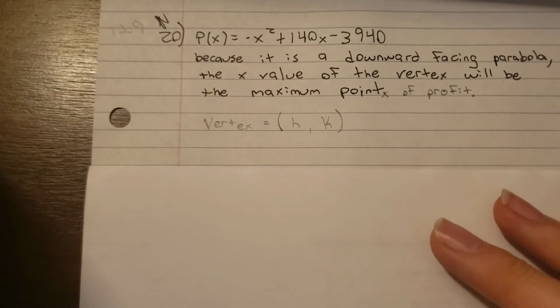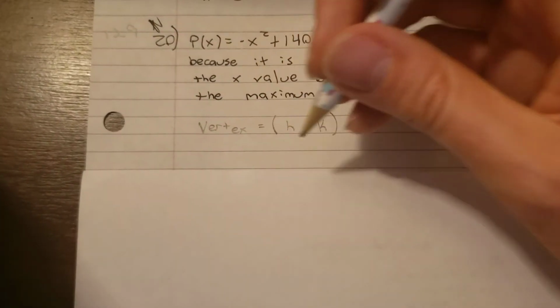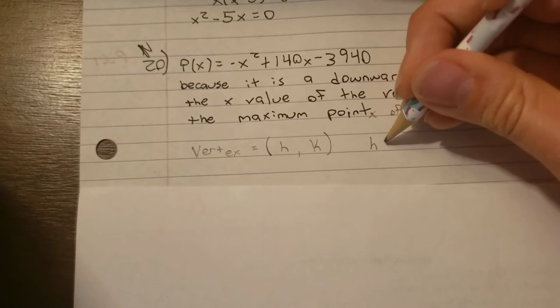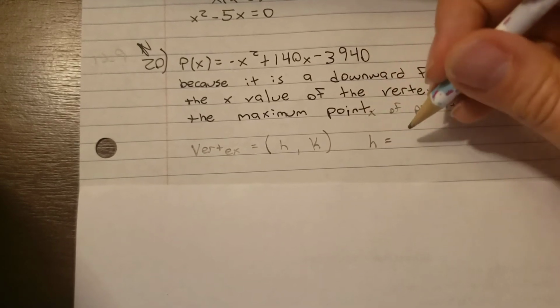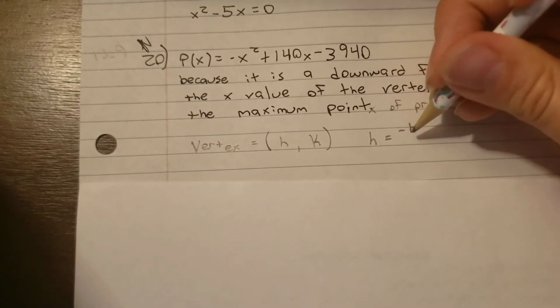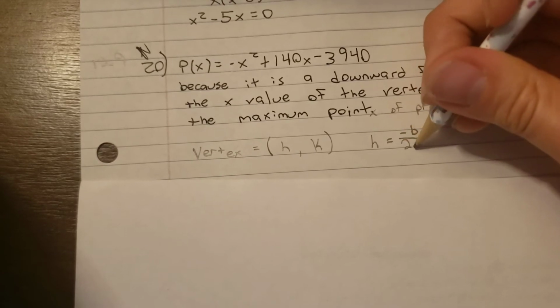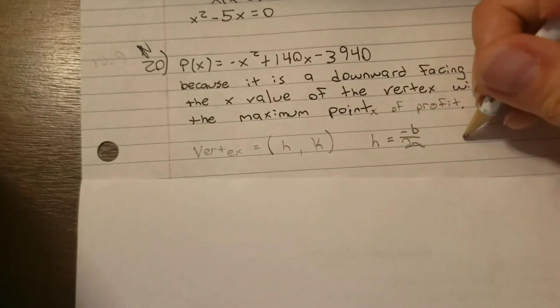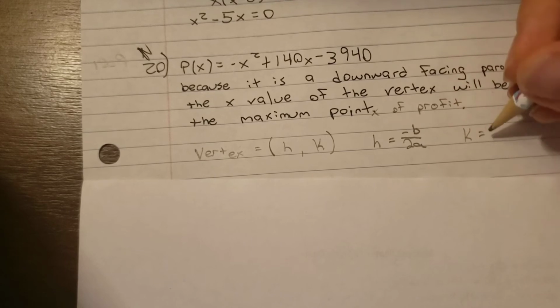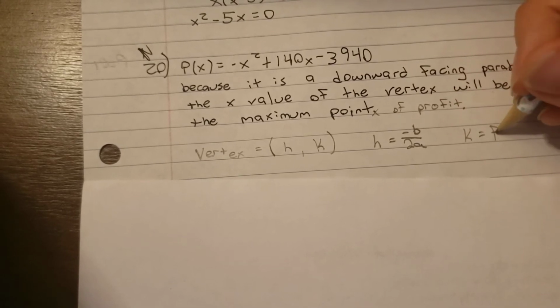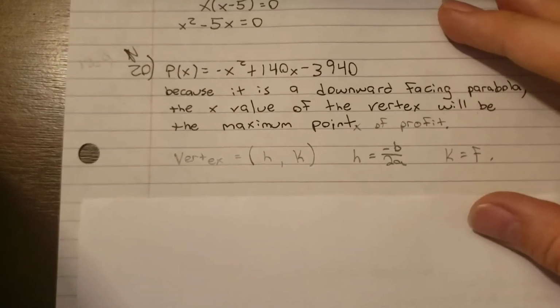But in 12.9, we figured out that H equals negative B over 2A, and K equals the function at h.